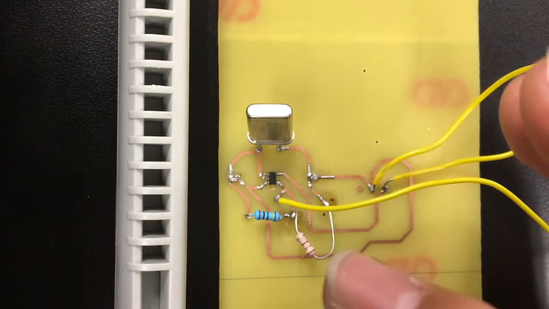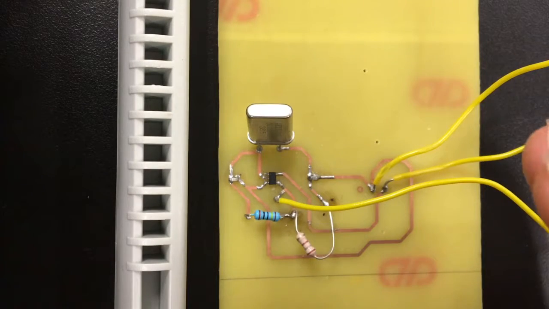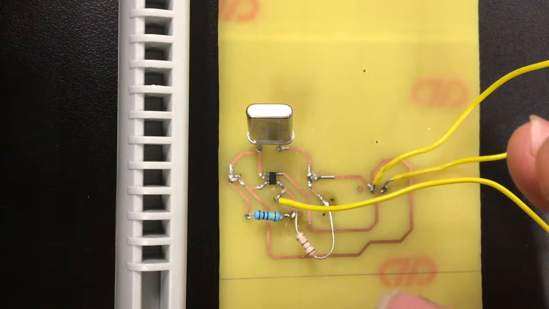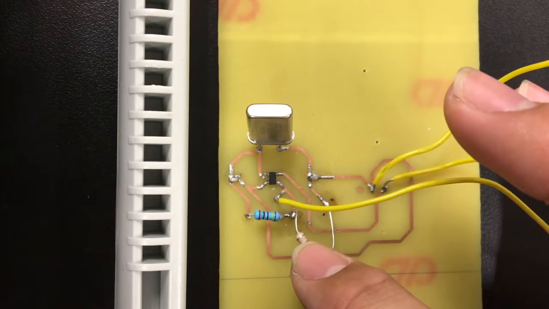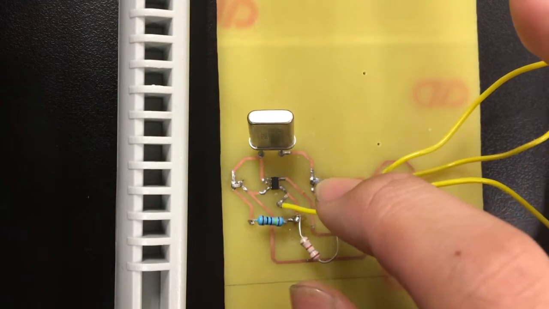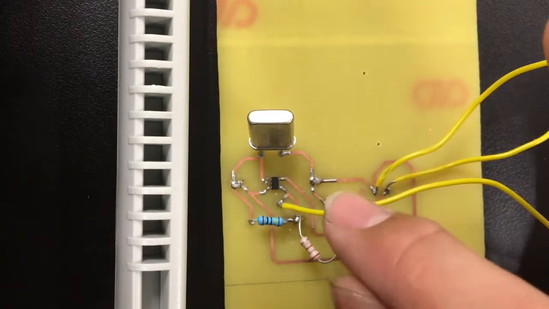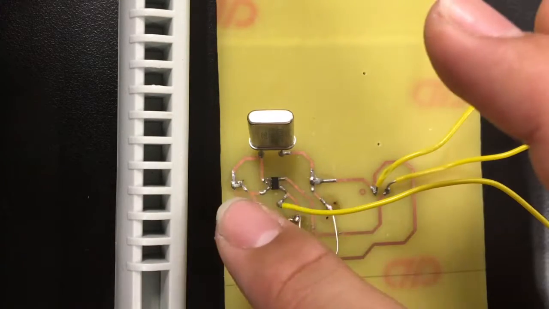But the feedback network not only provides the frequency that we needed, it also needs to provide another 180-degree phase shift. So this resistor and this capacitor provide a 90-degree phase shift, and the crystal and this capacitor provide another 90-degree phase shift.